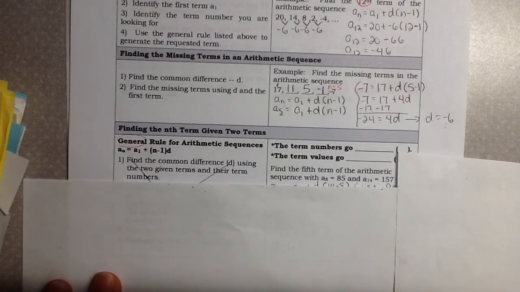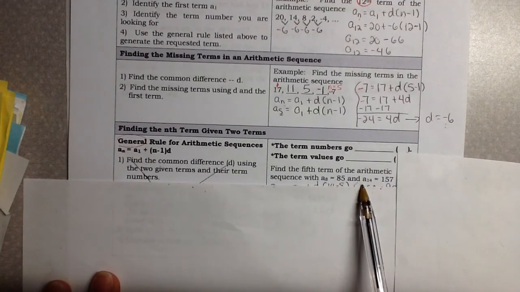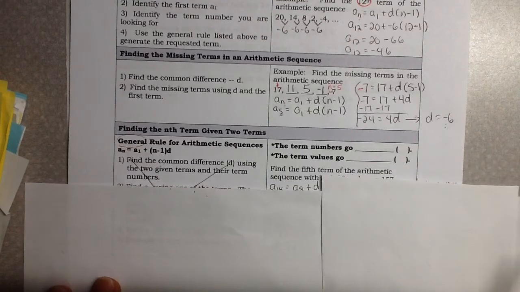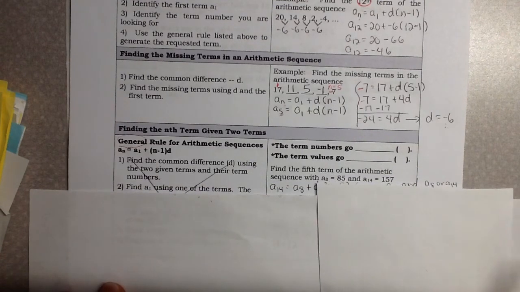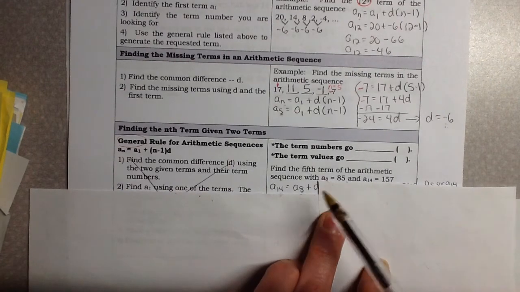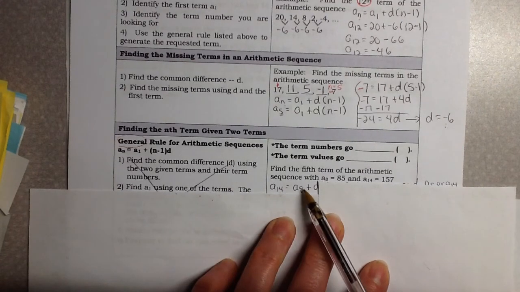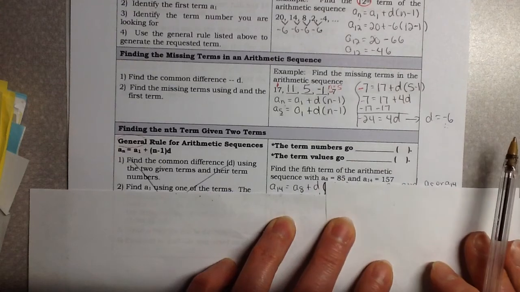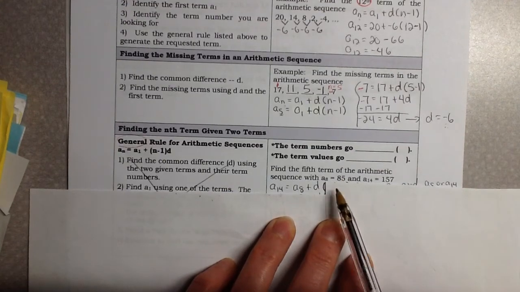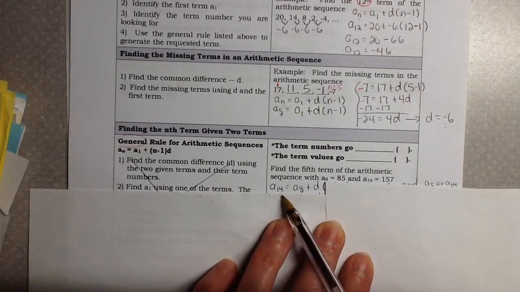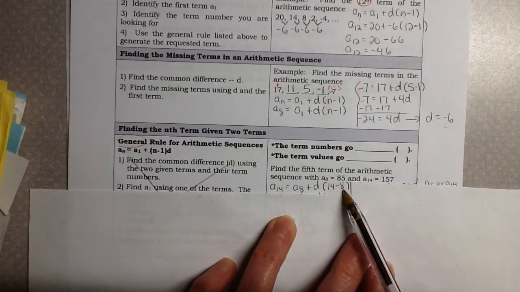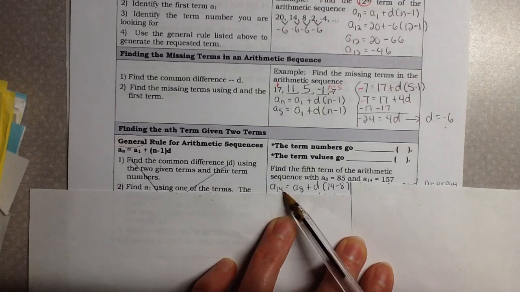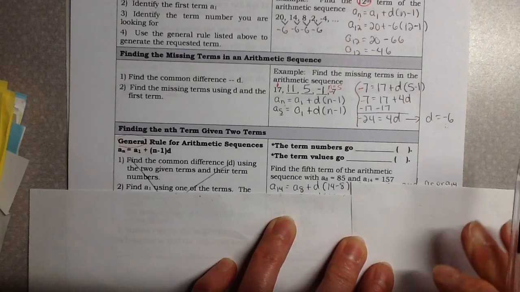So the first thing that we're going to use is the two terms that we have here. We don't have the common difference, so we need to find that. We have the 14th term, and we have the 8th term. So I'm going to say a sub 14 equals a sub 8 plus d times, and what has to go in the parentheses are the two subscripts here, so 14 minus 8. And again, the reason why it was n and 1 before is because we always had n here and a sub 1 here.